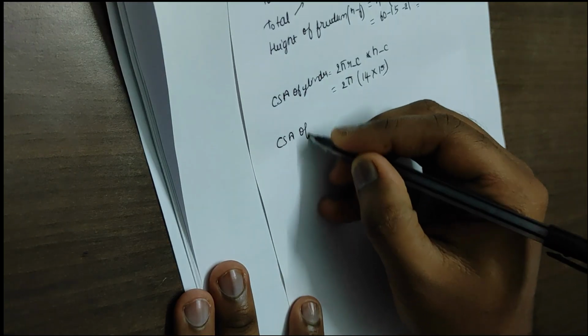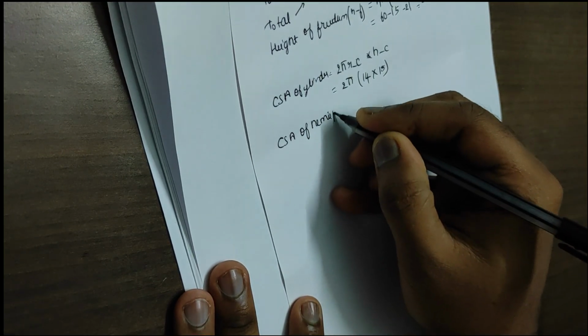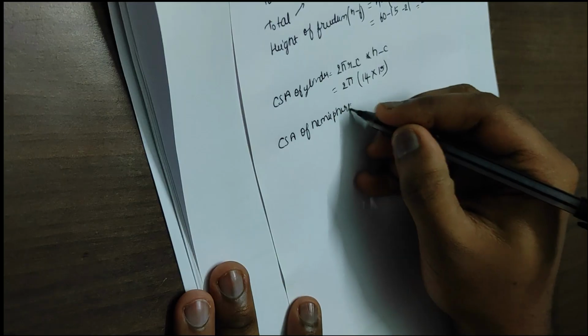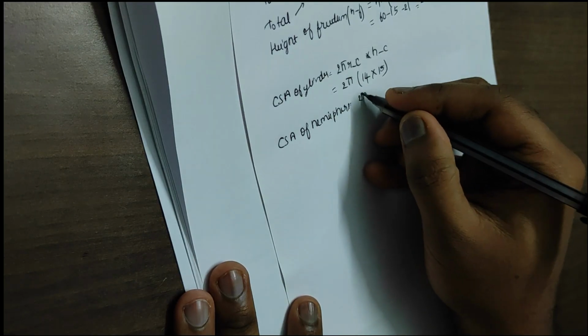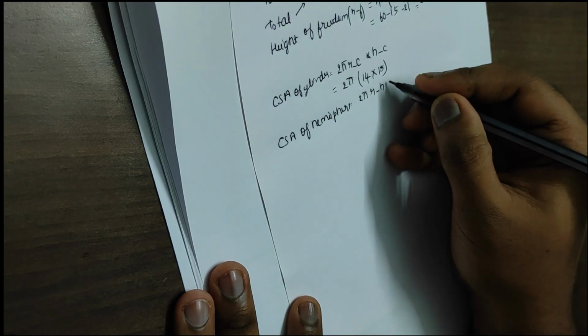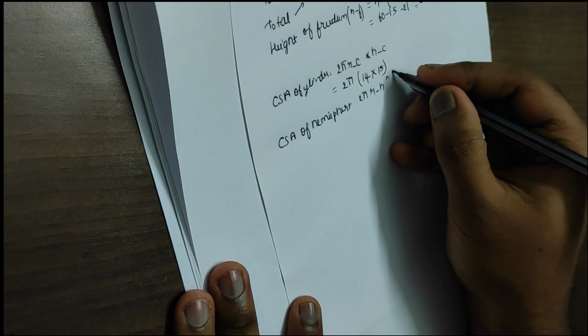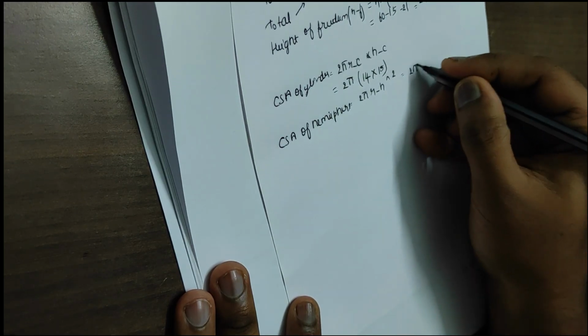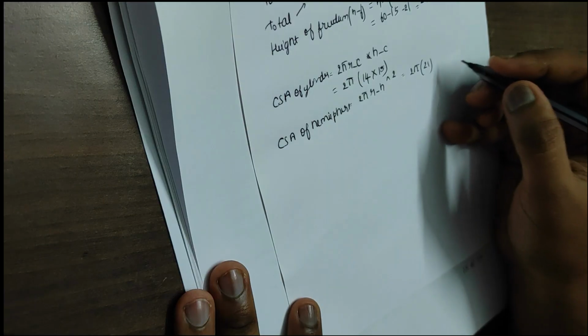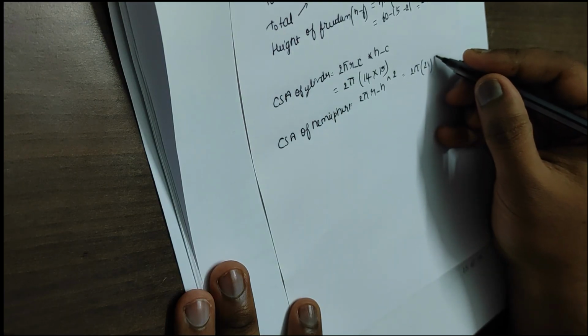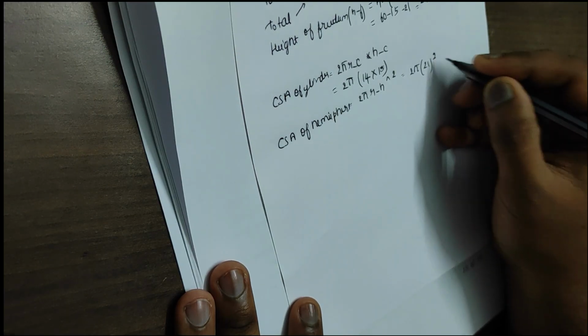We will calculate the curved surface area of hemisphere. Formula is 2 pi r squared, that is 2 pi into 21 squared. Radius of the hemisphere is 21.